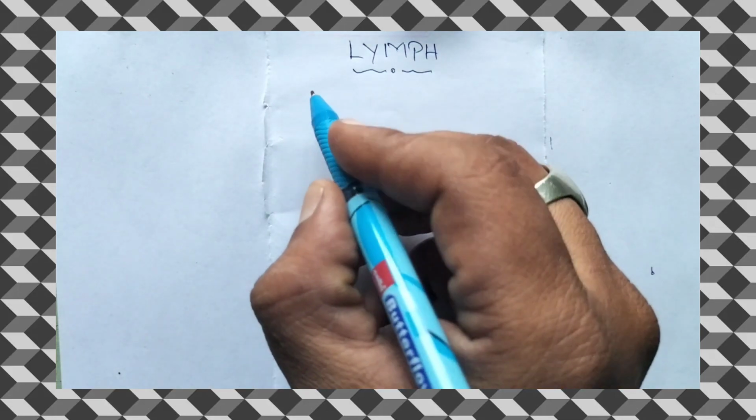Now let us know what is the meaning of lymph, then how the lymph is generated, and the third one, what are the functions of lymph. So now let us study about these things. So what is a lymph?